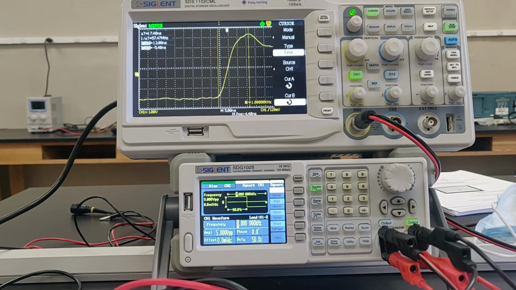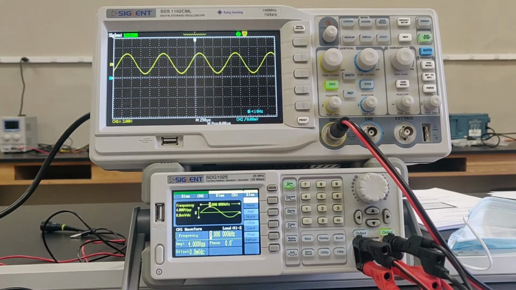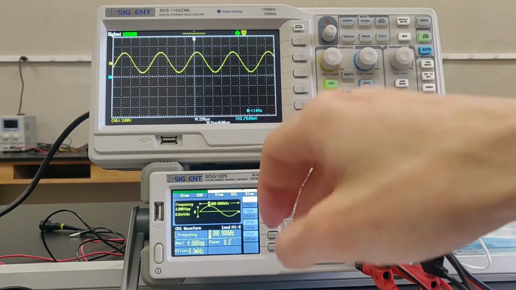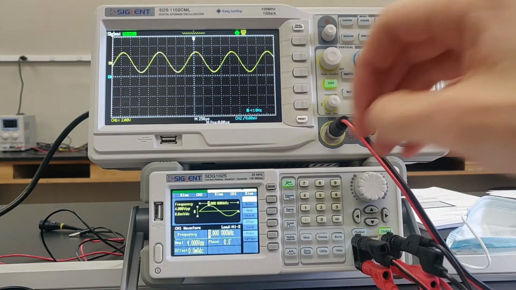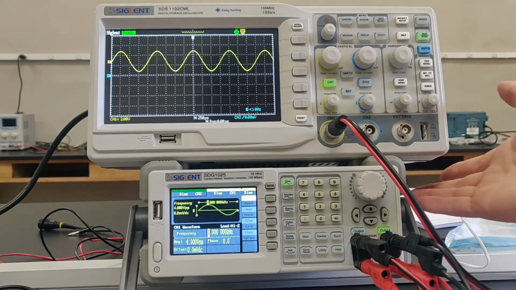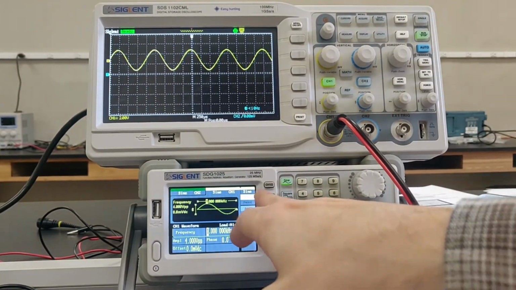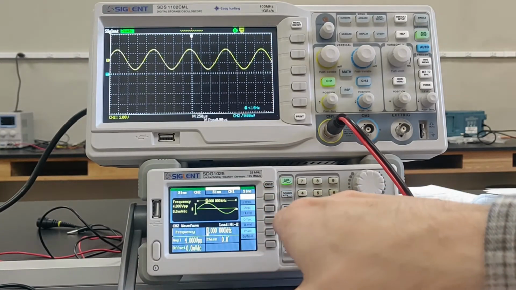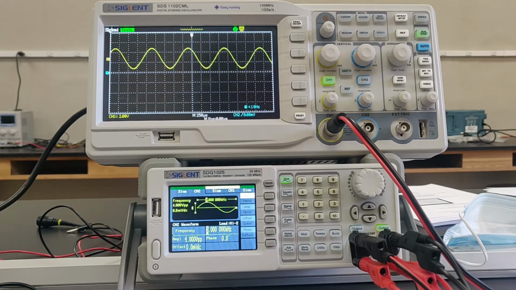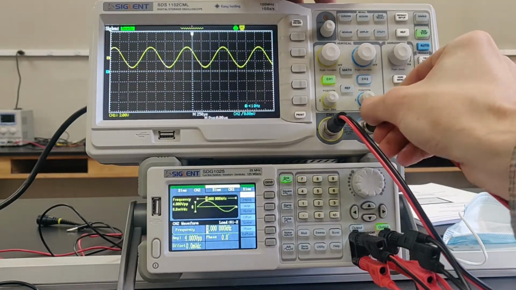Let's move on to part A3. For this next part, we will need to be outputting 2 signals from our function generator. So let's do that. Right now I have a 1 kilohertz 4 volt peak to peak sinusoidal waveform, and let's go to channel 2. By default, it's also giving out a 1 kilohertz 4 volt peak to peak signal. So let's connect our probe.